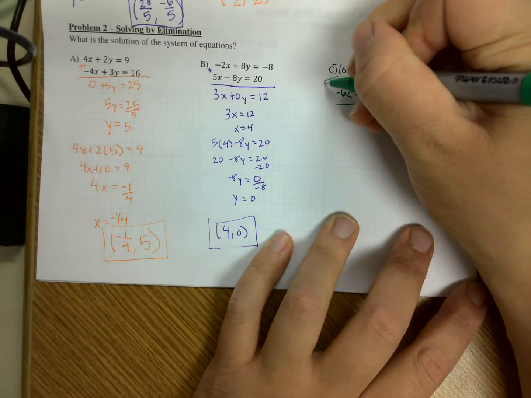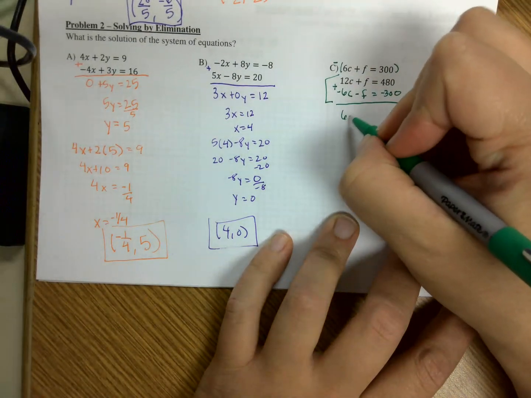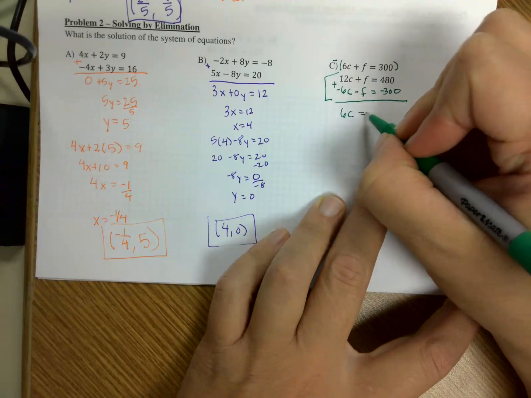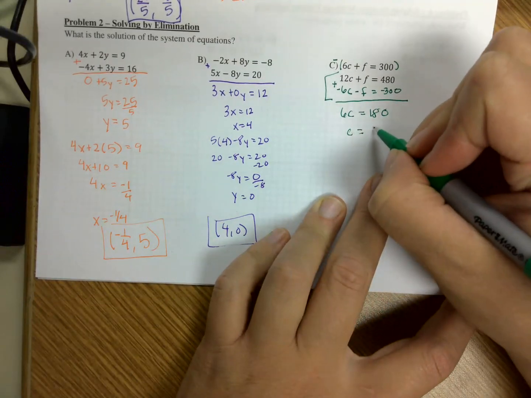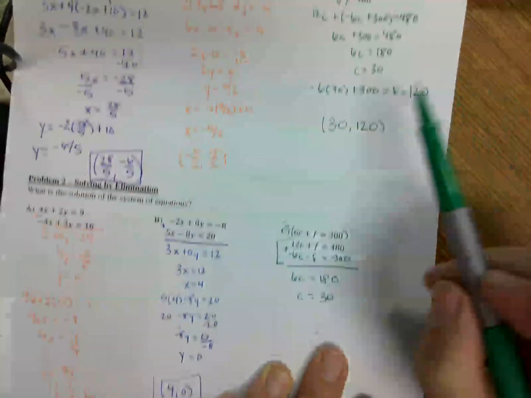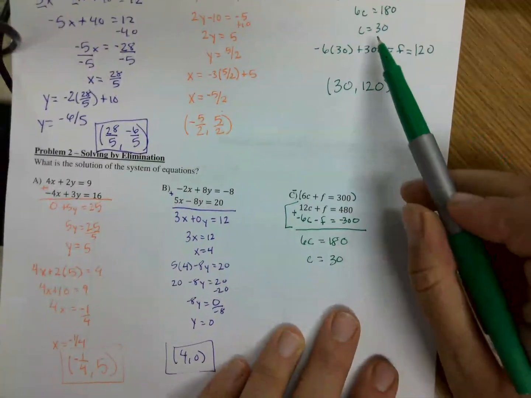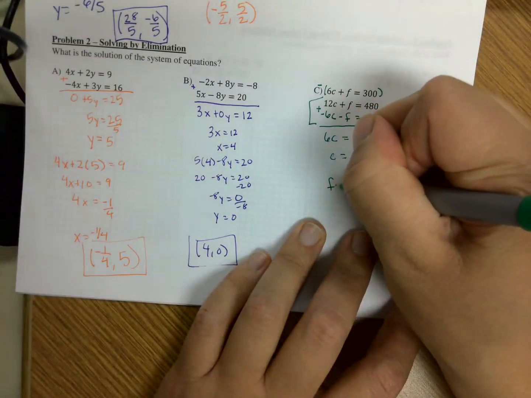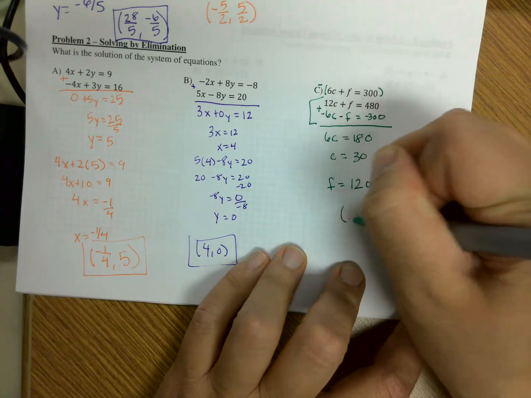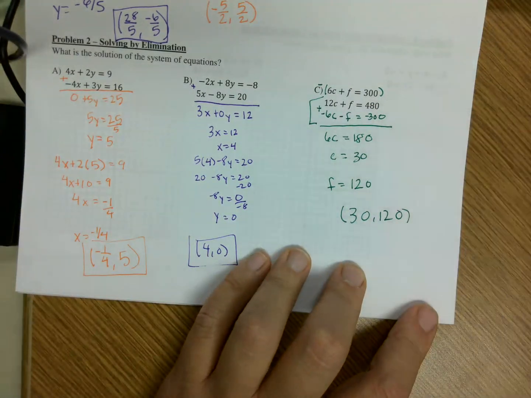Now, looking at these two equations, I can add them together. So I get a positive 6c will be equal to 180. And if I solve this, c is equal to 30, just like up here. So it's kind of taking out that step. So now if I plug 30 back into the equation, it doesn't matter for what. I'm just going to trust my work from before. It'd be 120. So that would be my answer for that one.